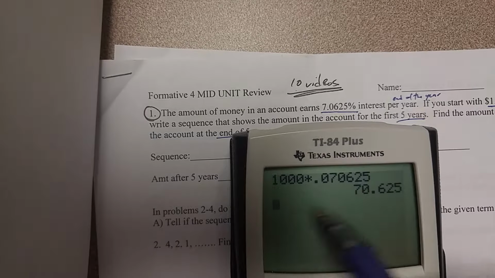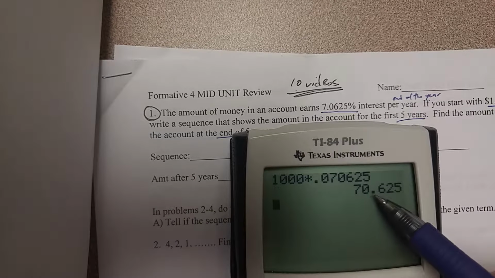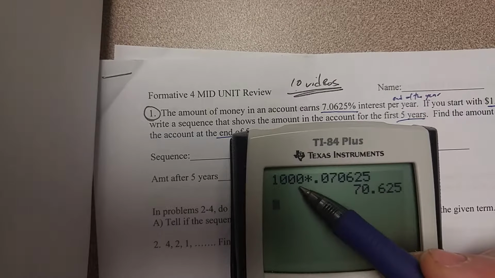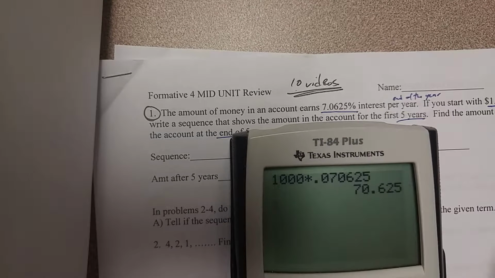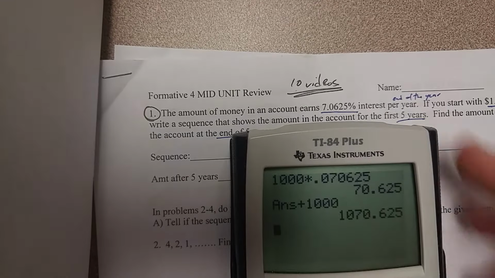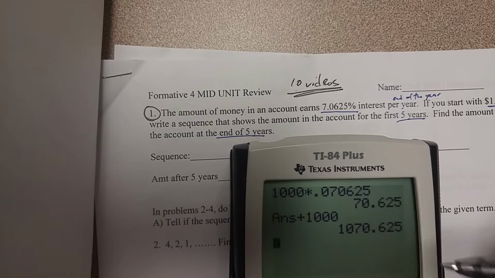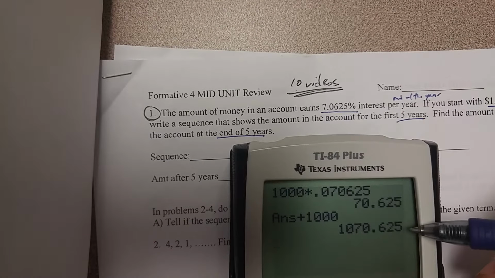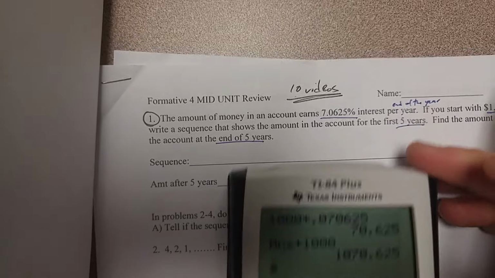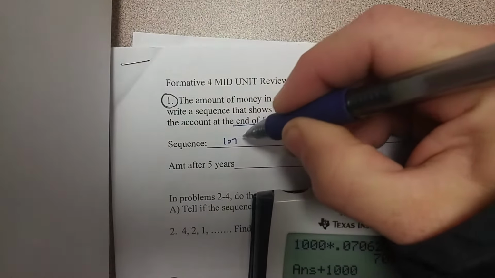0.070625. Now, this is the amount of interest that we earn the first year, so I have to add that back to the 1,000 that I already had in there. So you can do that without a calculator, but I know you're going to maybe want to. So that's the amount of money that we'll have at the end of the first year. So that's what we're going to put down for the first number in the sequence.